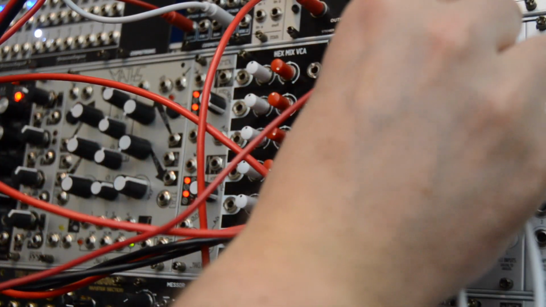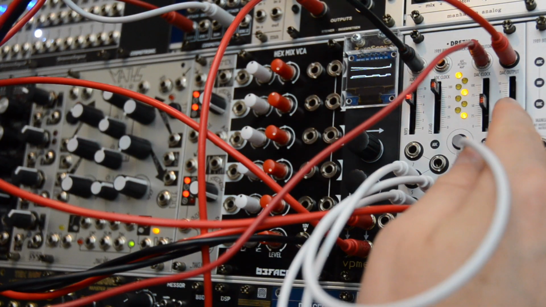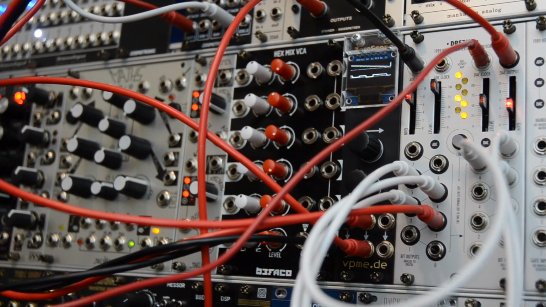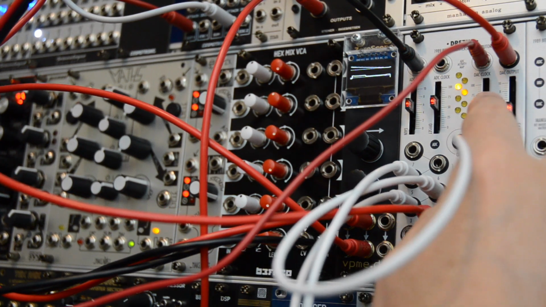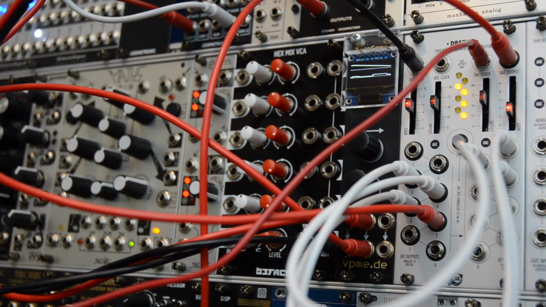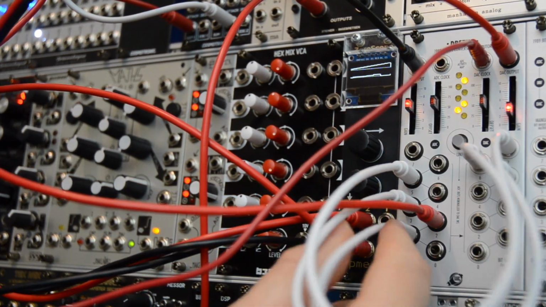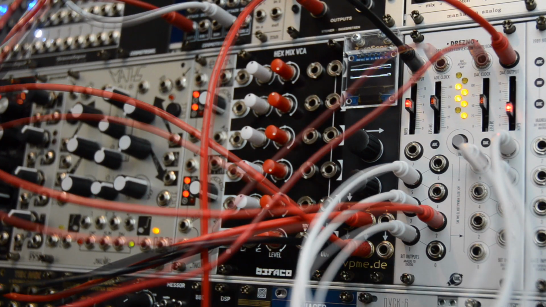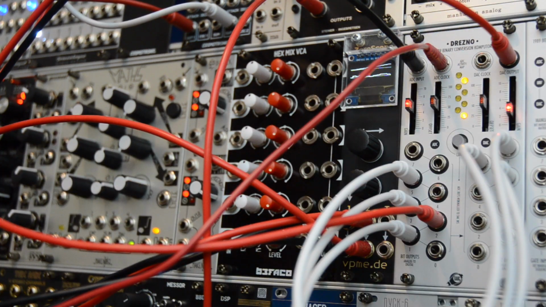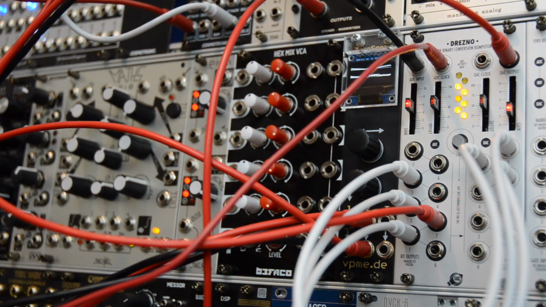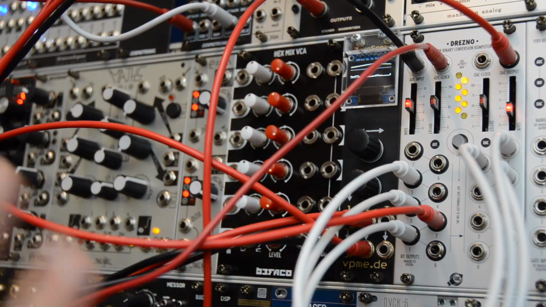But of course we can now clock either the ADC or the DAC to get the pitch changes more in time. And as you can hear, it might take some time to get it set up just like you want, but I think it's worth the effort, because you can get really unpredictable and interesting pitch sequences.